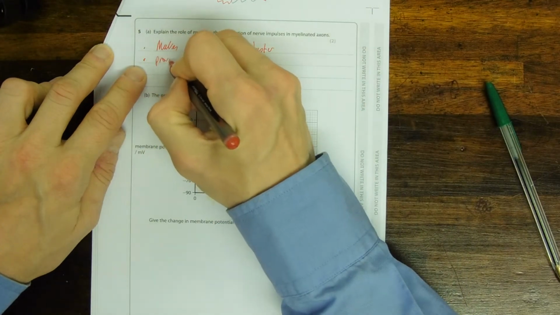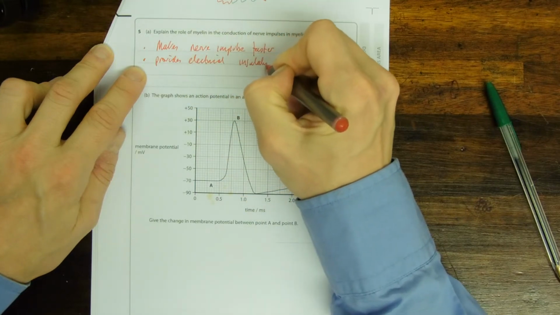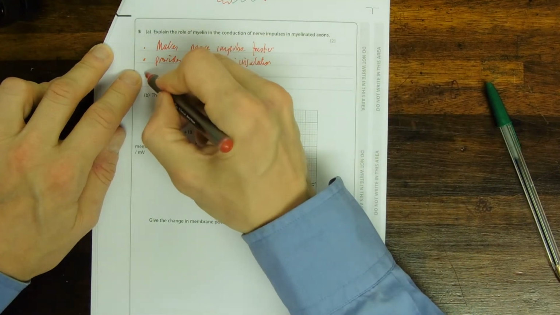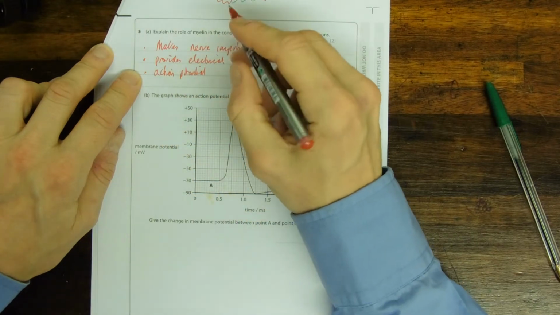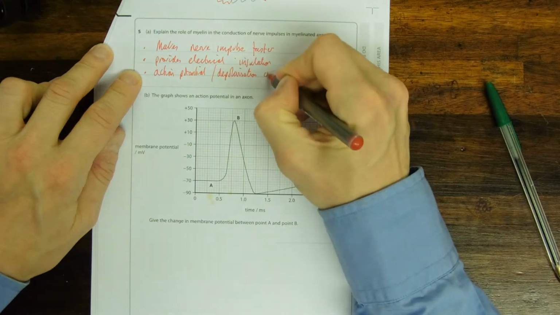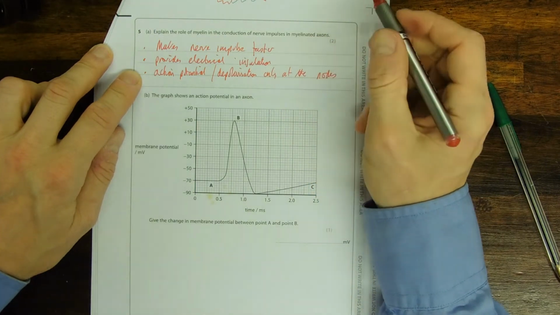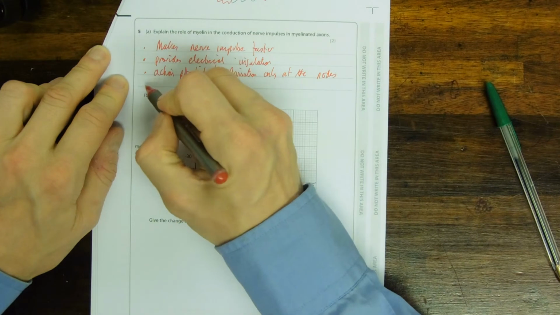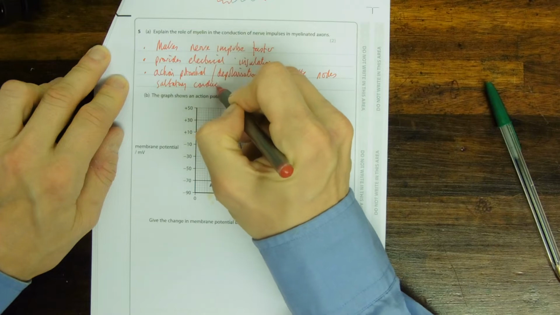So it provides electrical insulation. The action potentials are only generated at the nodes. So action potential or depolarization only at the nodes, and so this is saltatory conduction.